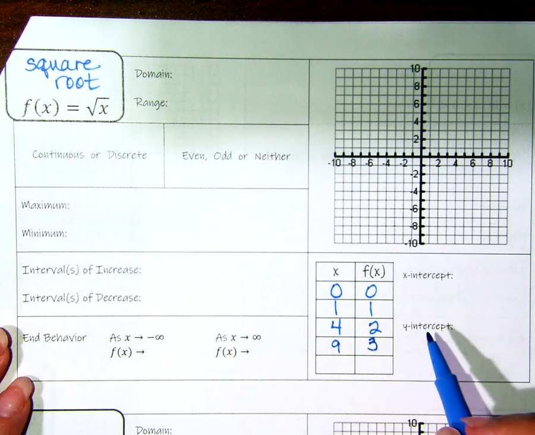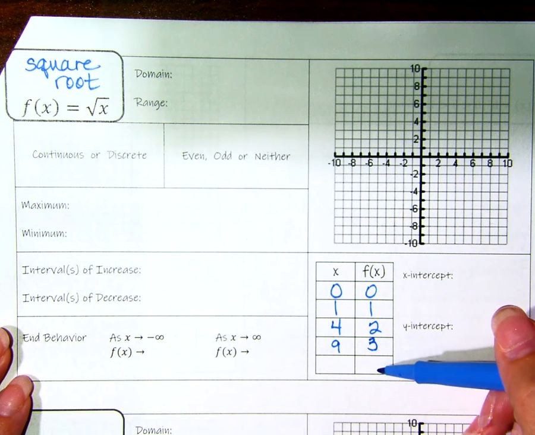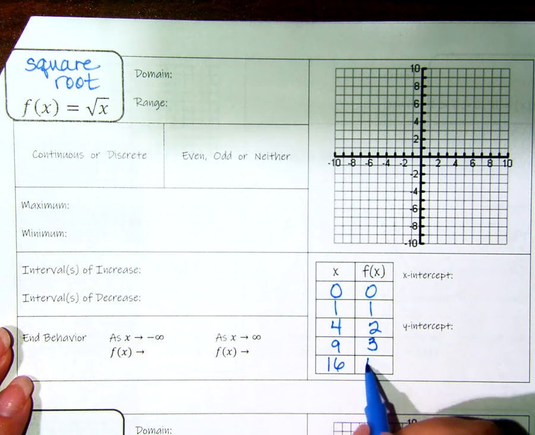If you didn't know what the next one was, look at the y column. What's happening with the y's? Oh, so what do we want this to be? A 4, so 16. Very good.